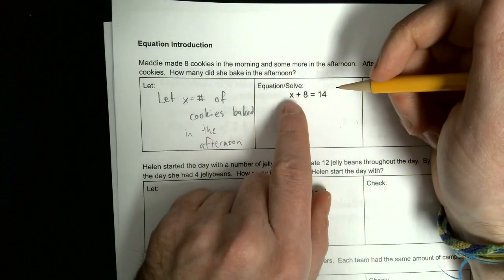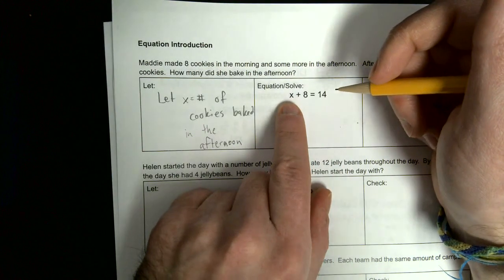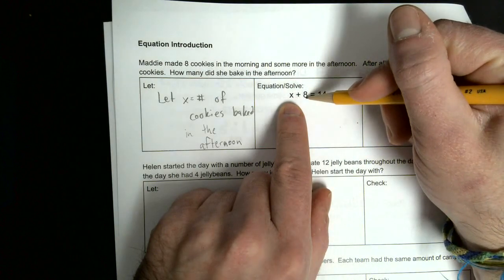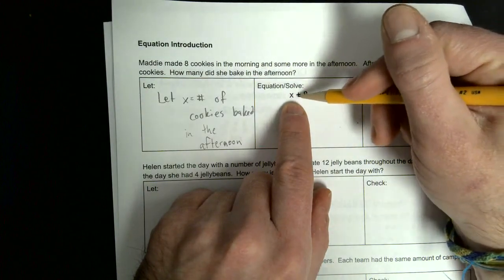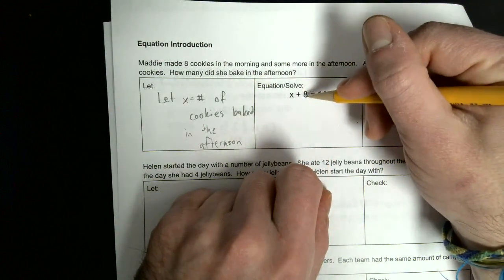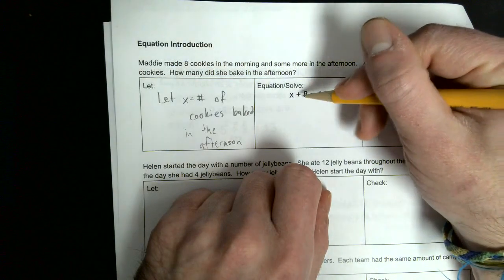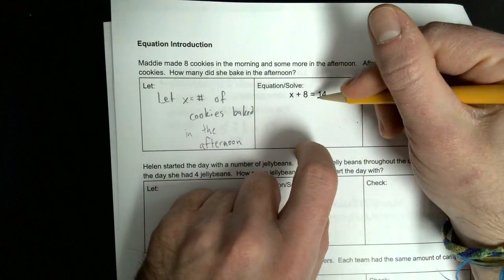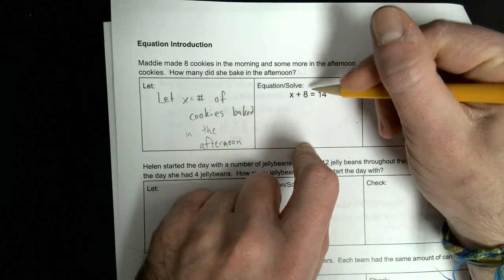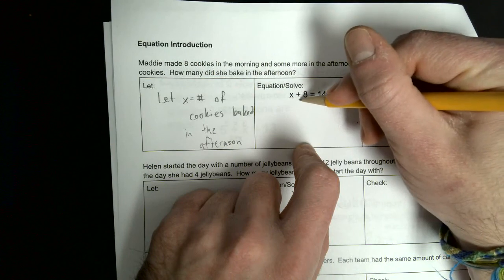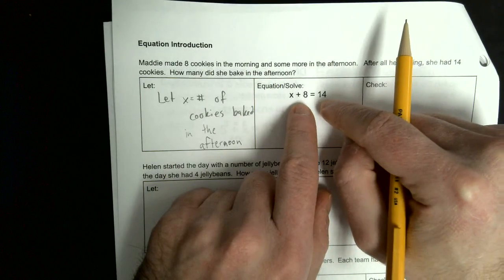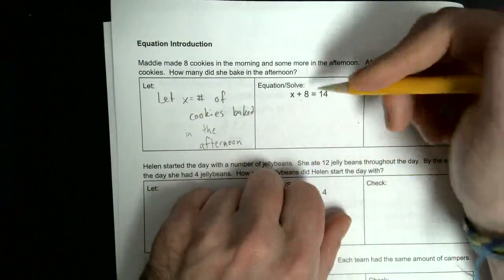What we want to do is called isolating the variable. We want to find out what this x is, and we want to get it by itself. Right now, there's a plus 8 with the x. We want to somehow get rid of that plus 8. So what is the inverse, or the opposite, of plus 8? That would be minus 8. But here's the thing. If I subtract 8 from this side, since both sides are equal and I want them to stay equal, I would have to subtract 8 from the other side too.